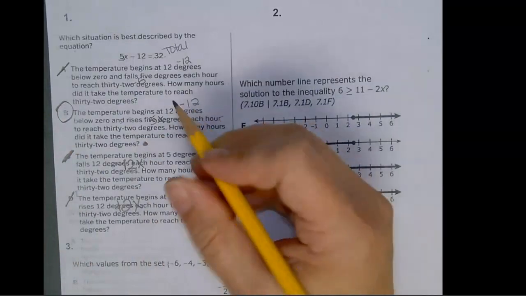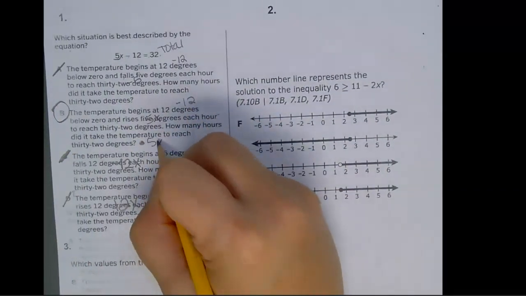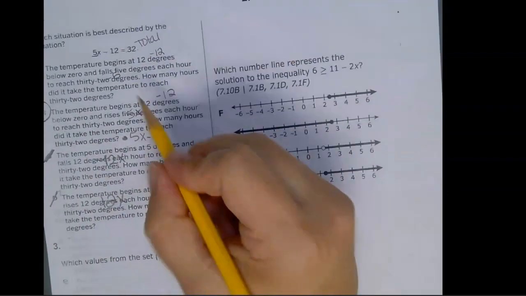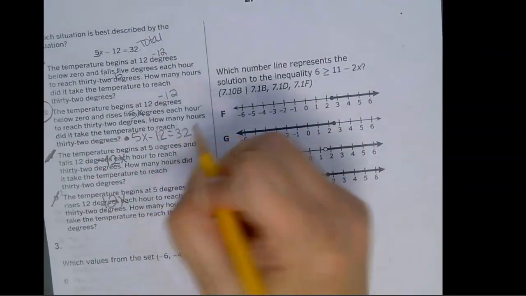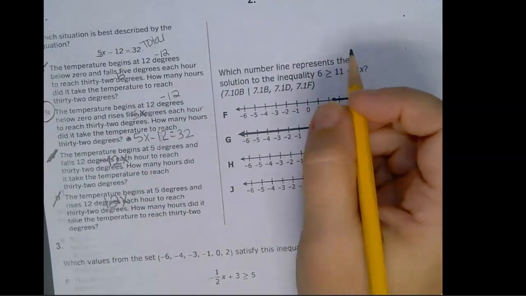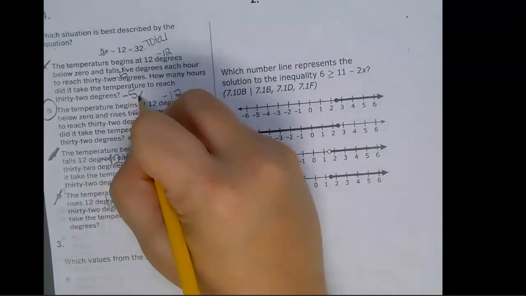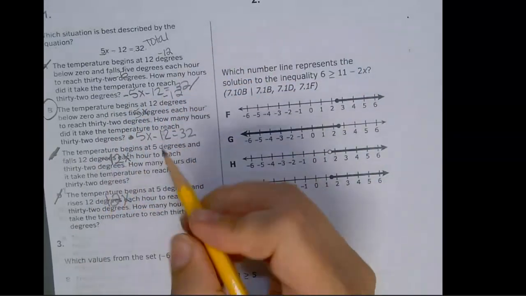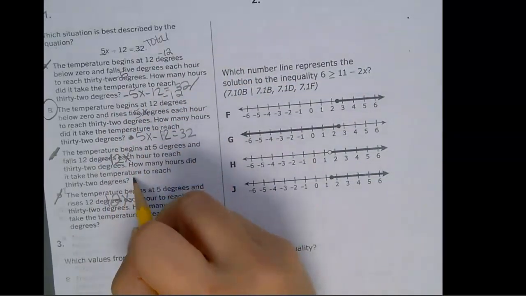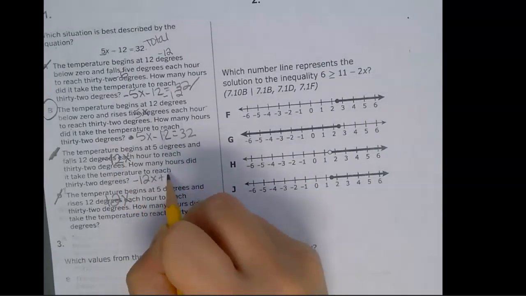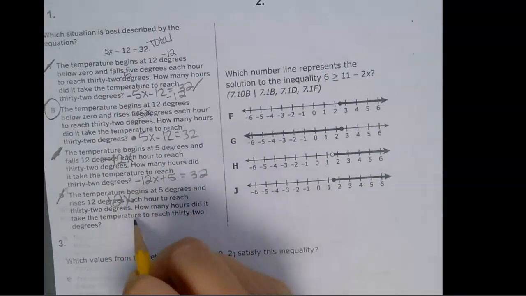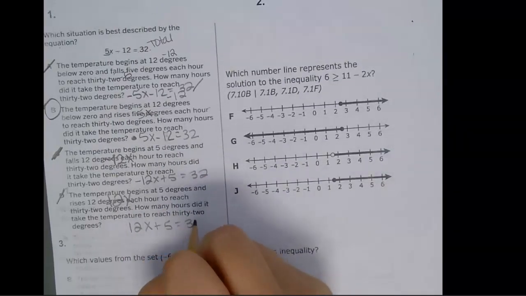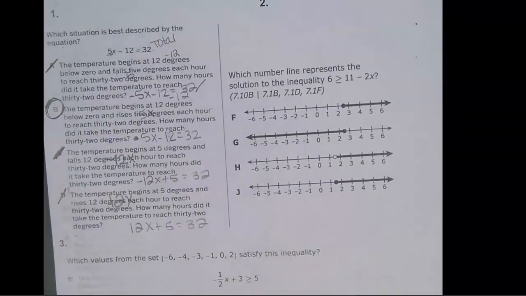We would write that situation 5x minus 12 is equal to 32. Answer choice A would have been negative 5x minus 12 is equal to 32. That's not what we have. Answer choice C would have been negative 12x plus 5 is equal to 32. And this one would have been 12x plus 5 is equal to 32. So B is the one that matches our equation.